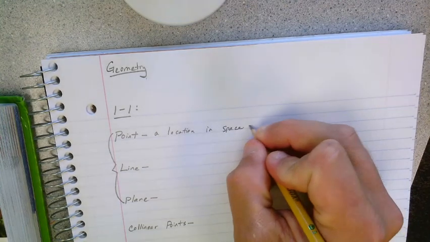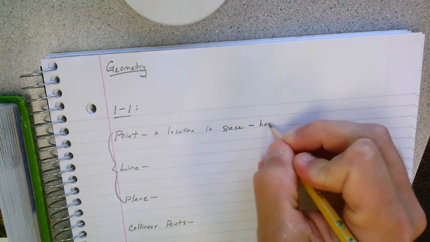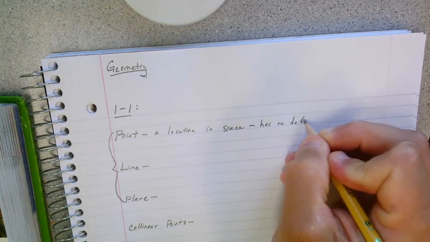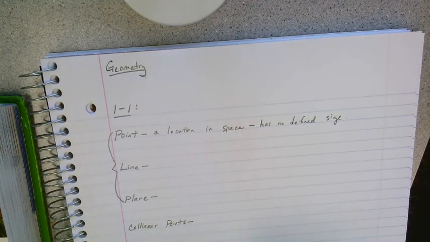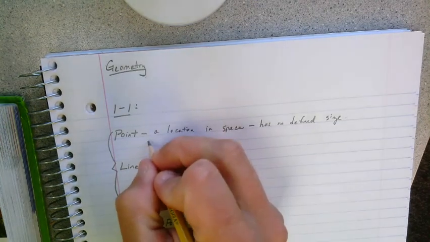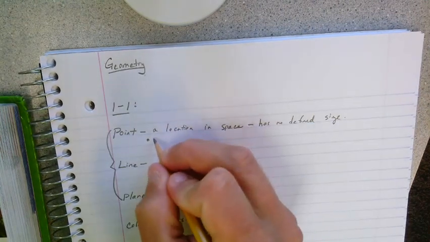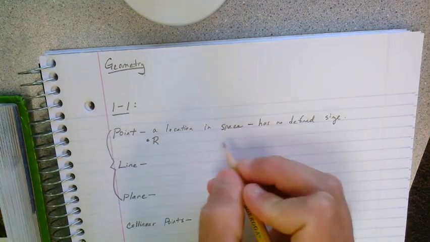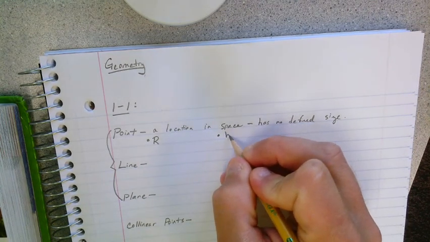So what we also know about a point is that it has no defined size. That size can vary based on what we're looking at. Now, in most of the models or diagrams that we're going to be looking at, a point is going to have a little dot with a letter next to it, oftentimes a capital letter. I'll put R, or let's just say W.